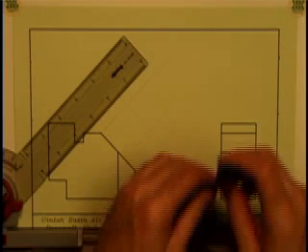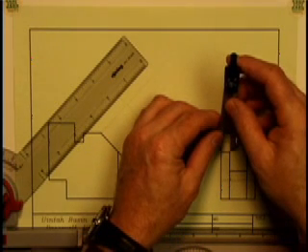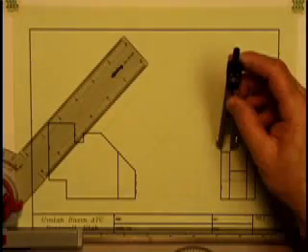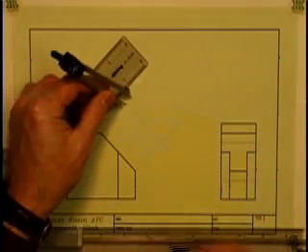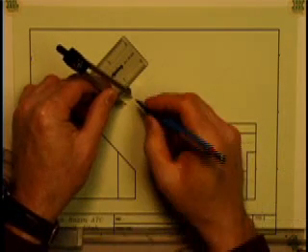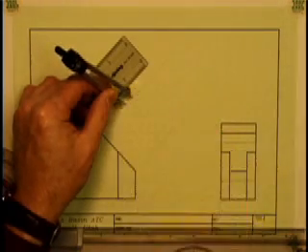So what we do is we take our dividers and we set them to the measurement of the first space. And then we come up to our auxiliary view, and we step that off along the top here, and we'll just put a dot there.